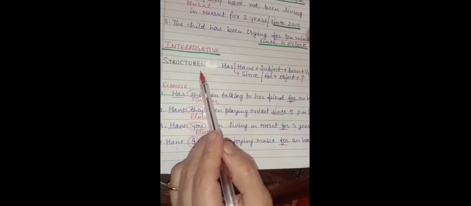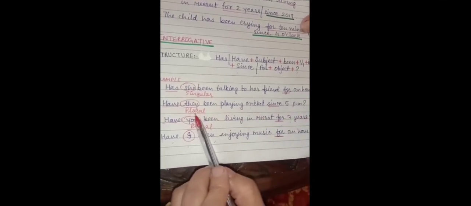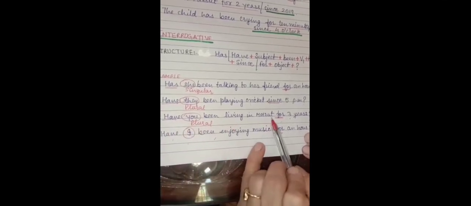Interrogative sentences. The structure will be has or have in the beginning before the subject, been, first form of verb plus ing, since or for, object, and a question mark. Example: Has she been talking to her friend for an hour? She is singular. Have they been playing cricket since 5 p.m.? They is plural, so we have used have here. Have you been living in Meerut for 3 years? Have I been enjoying music for an hour?